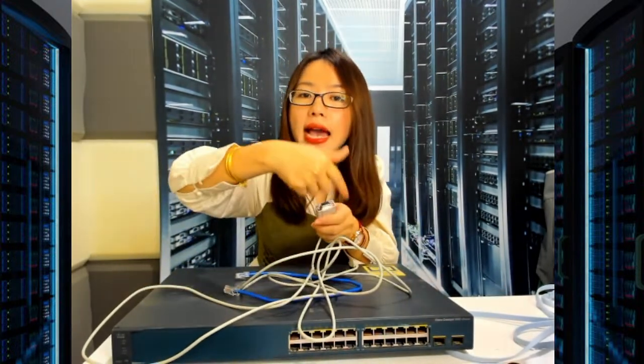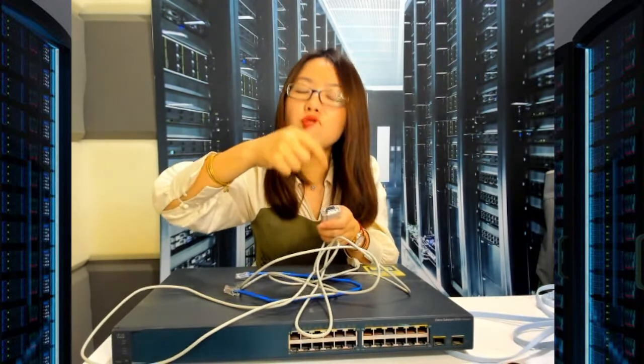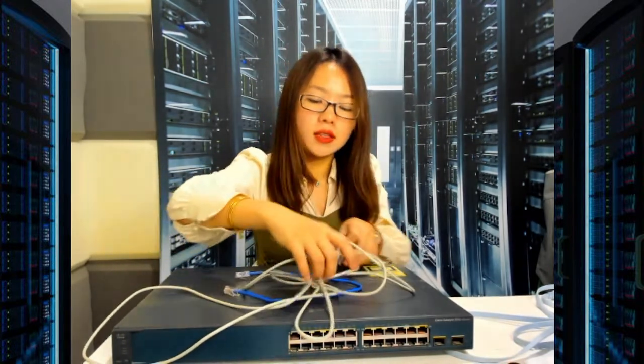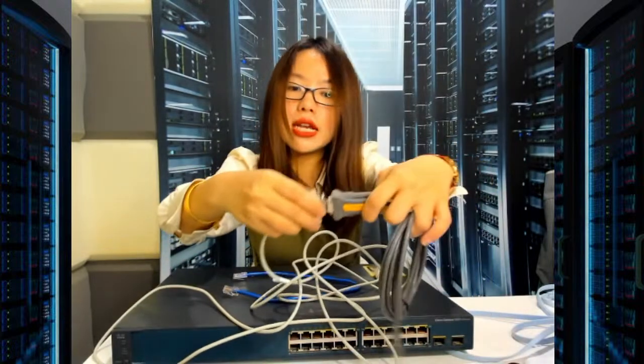So what should I do? We need to convert the 9-pin serial port to USB to connect our laptop. So we need to prepare this. You can see this is what we need to convert to USB to connect our laptop.